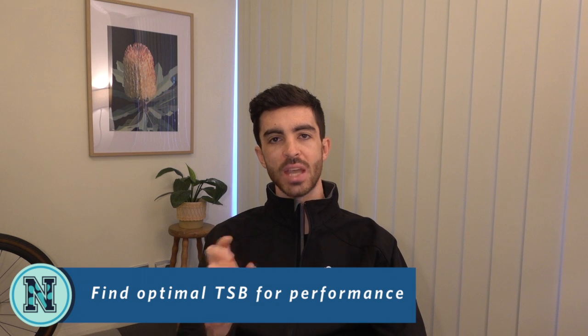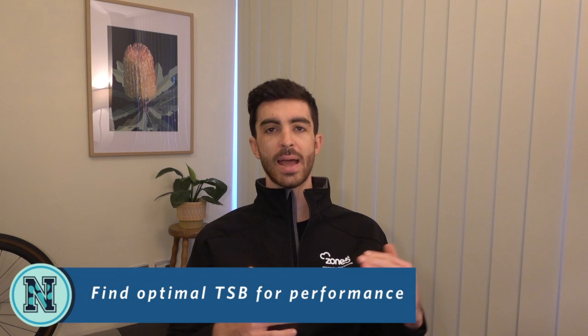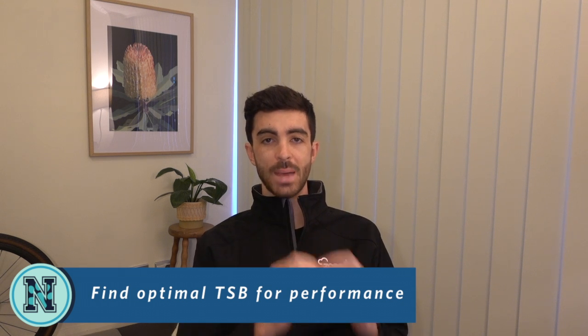So the first way that you can use your training load metrics is to find your optimal TSB for performance. What you're going to do is go back and find the 3 best days you've had on the bike. The days where, either in a training session or a race, you felt amazing, and then find what your TSB value was going into those sessions and see if there's a trend.